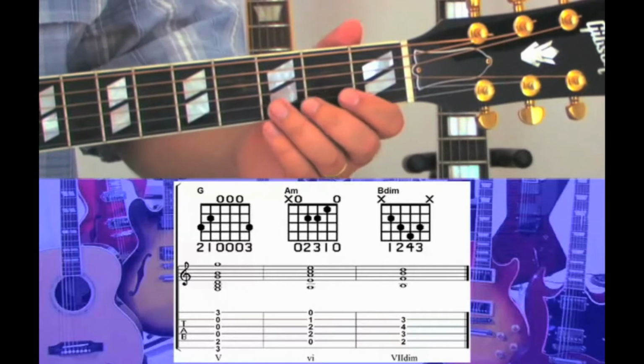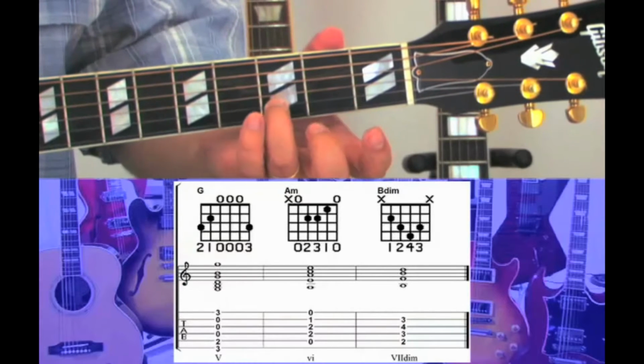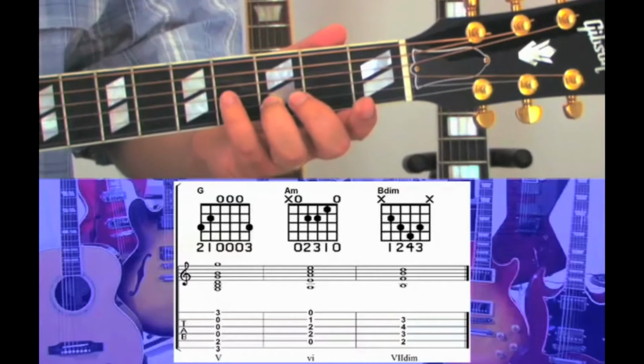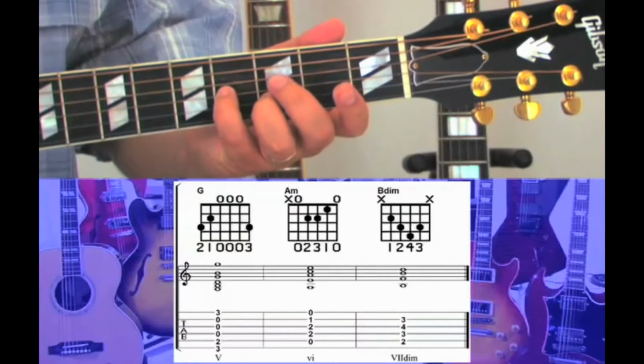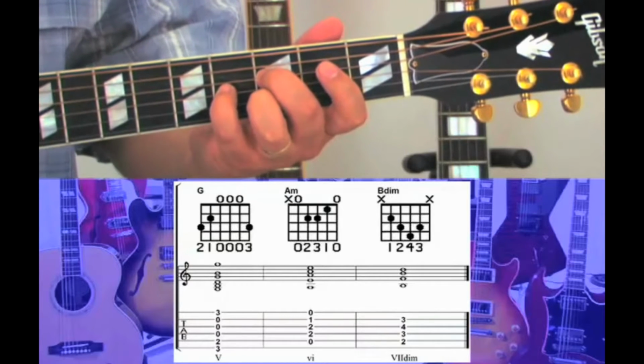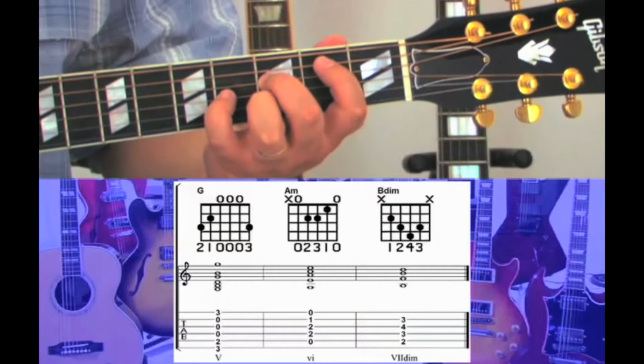The 2nd string 3rd fret D note is played with the 3rd finger. The 3rd string 4th fret B is played with the 4th finger. The 4th string 3rd fret F is played with the 2nd finger. And the 5th string 2nd fret B is played with the 1st finger.